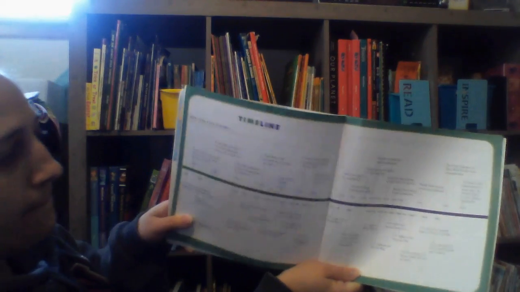And again, it's just that extra piece of information for you, okay? This book also has some other important text features for you. This was a good one that I had in my house that I could show you. A timeline. Okay.